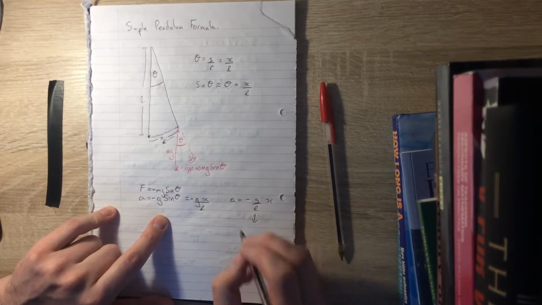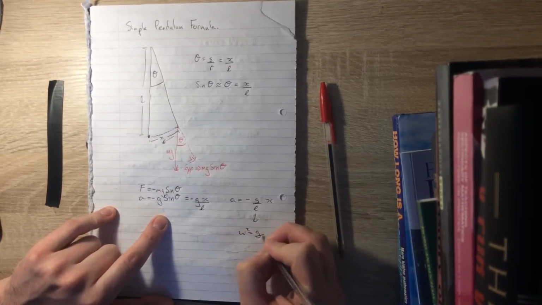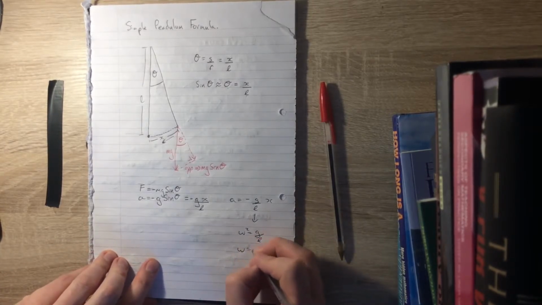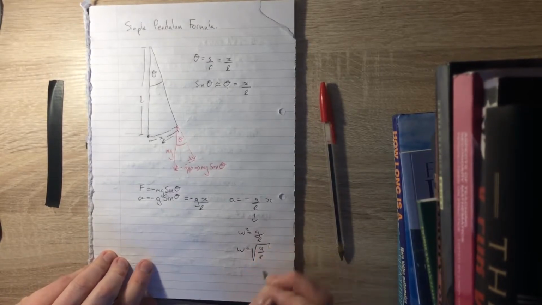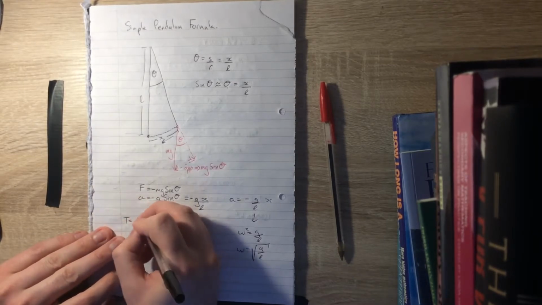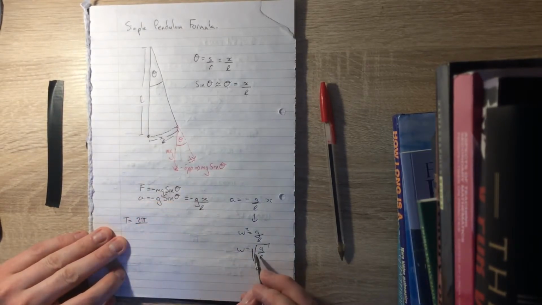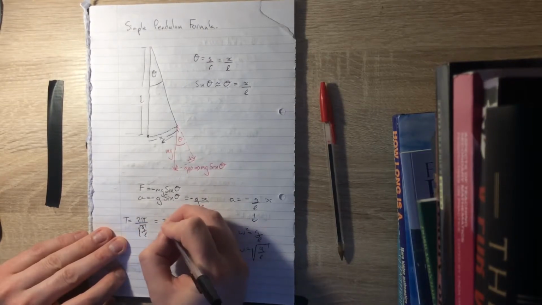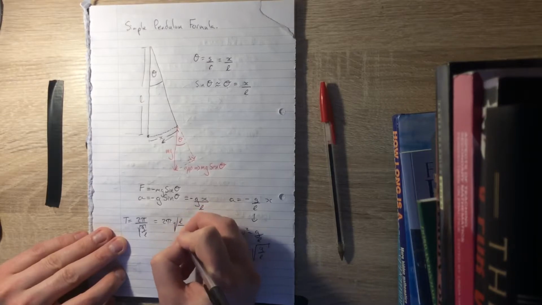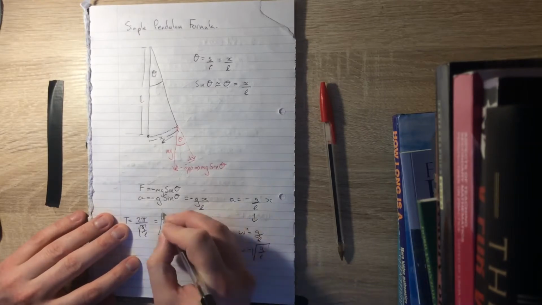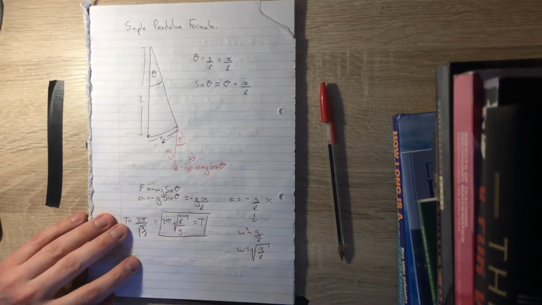There's our simple harmonic motion formula coming up, with omega squared equal to g over L. So omega is going to be root g over L. The period of a simple pendulum is given by T equals 2 pi over omega, which is 2 pi over root g over L, which is the same as 2 pi multiplied by root L over g. So here's our simple pendulum formula. That's our periodic time. That's in the log tables, and we'll be using it in the next exercise. We meet it on the physics course as well.